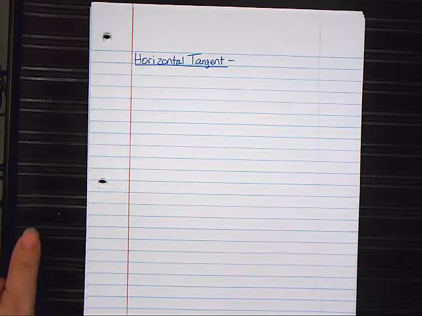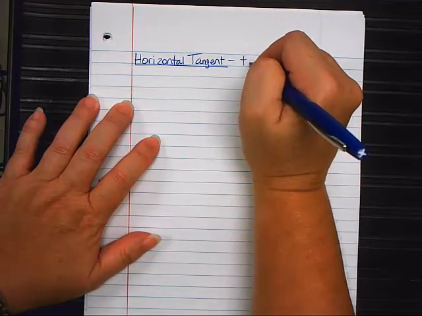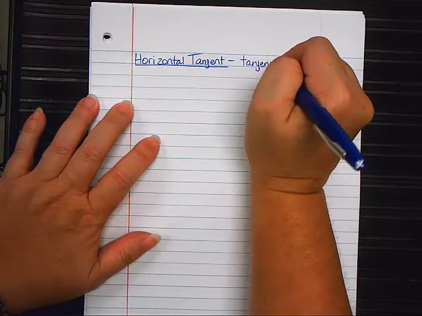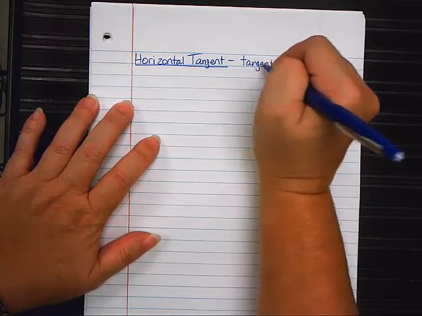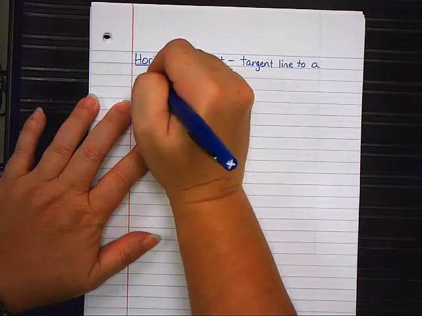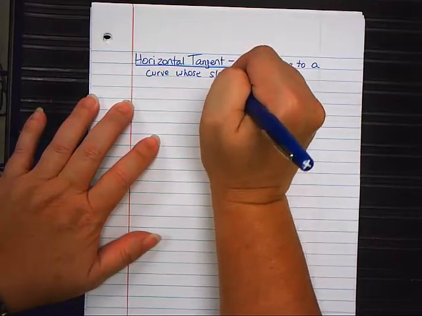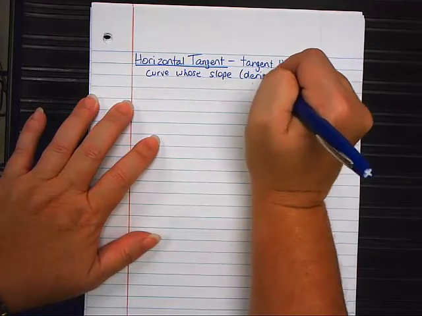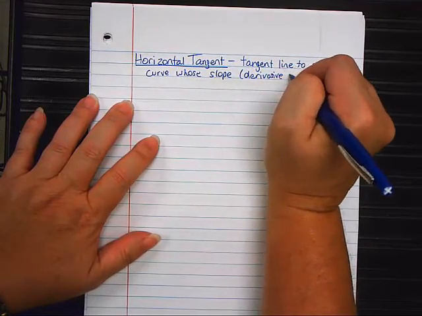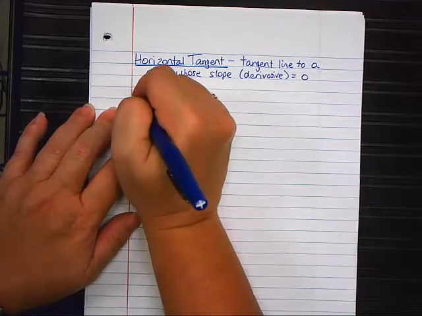It's 0, right? Because derivative means slope, and isn't the slope of a line that looks like this 0? Okay. It is a tangent line to a curve whose slope or derivative is equal to 0. Okay.